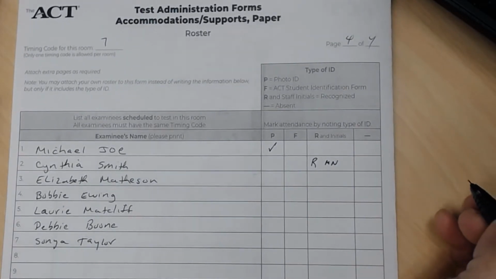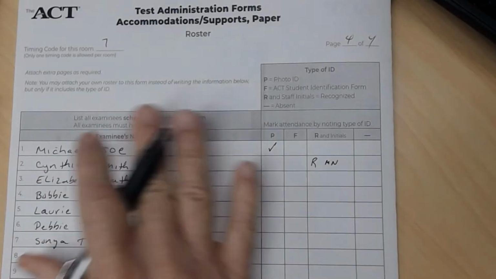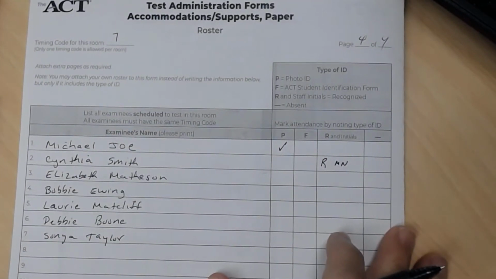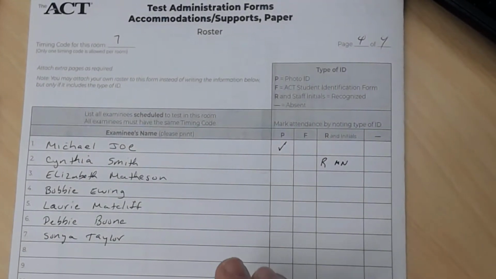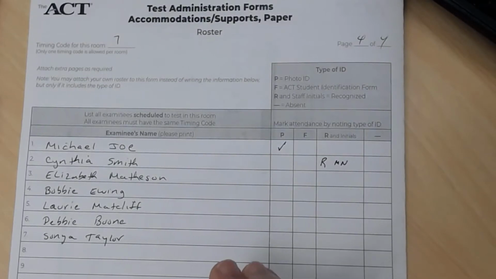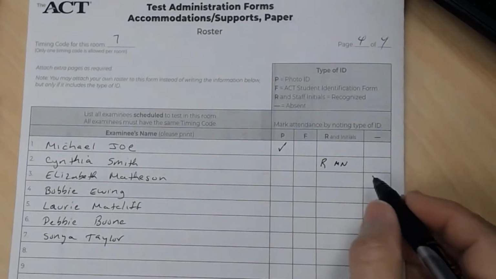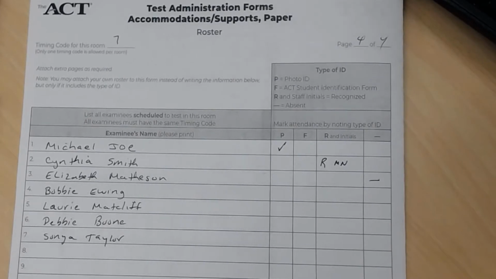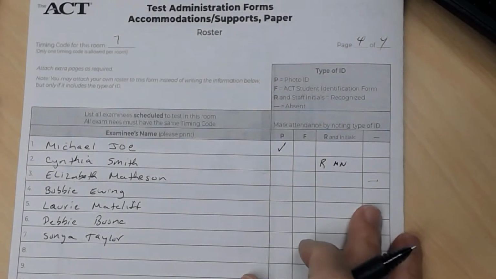If Elizabeth doesn't show up at all before testing begins, before you start distributing the test materials, the test booklet, you're going to put a dash here. If you're in the room and you're about to distribute materials and Elizabeth shows up, you can admit Elizabeth. But once the first student gets that first booklet, then Elizabeth cannot be tested in that room during that day.